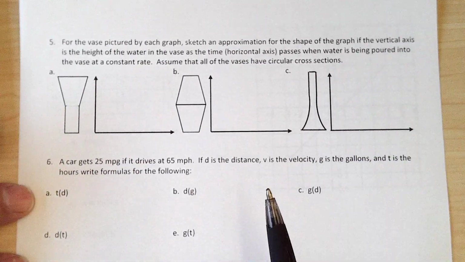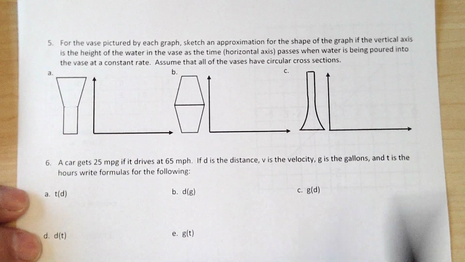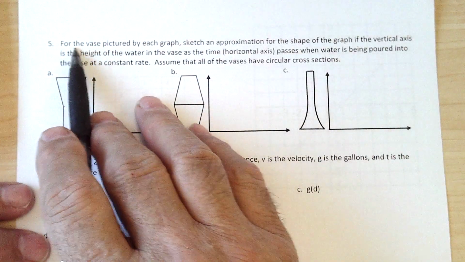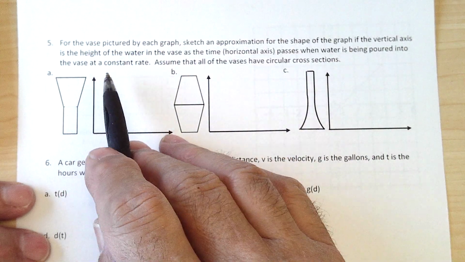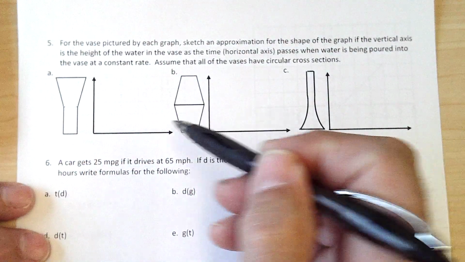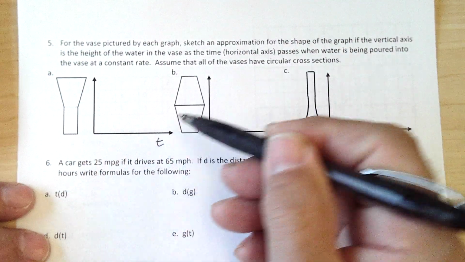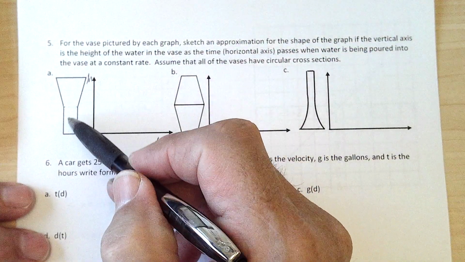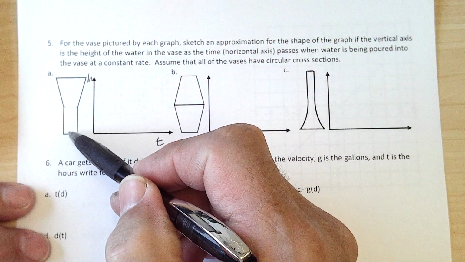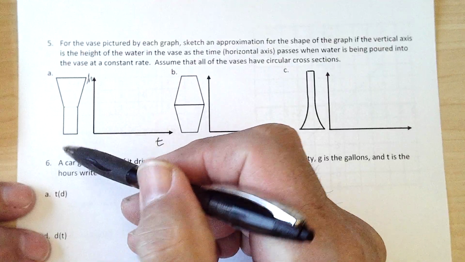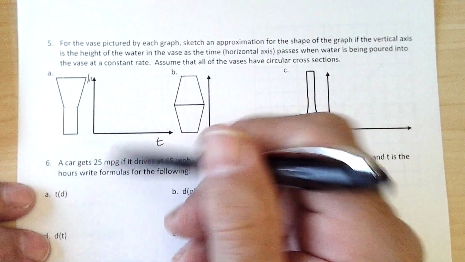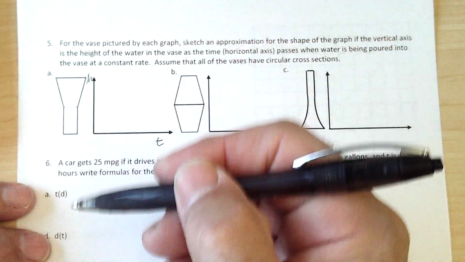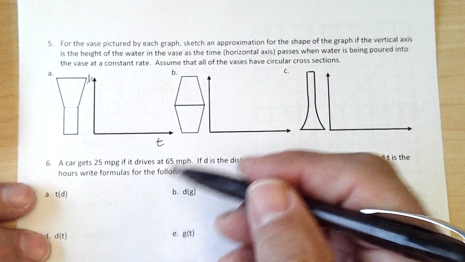Okay, let's continue on page 3 of the test on Unit 1. So the vase is pictured by the graph, and then we're supposed to record, as time passes, how high the water is, if water's being poured into this vase at a constant rate. So it's like I put it under the faucet, turn the faucet on, and don't mess with the faucet, so the water's going in constantly.